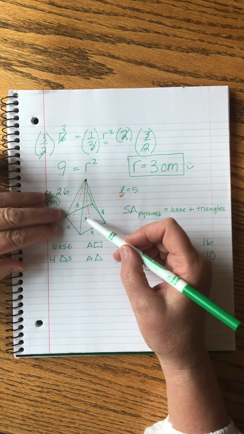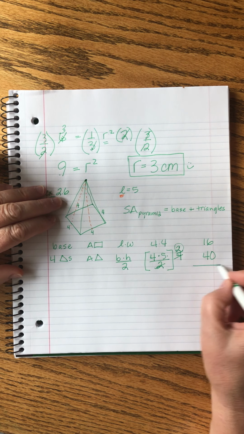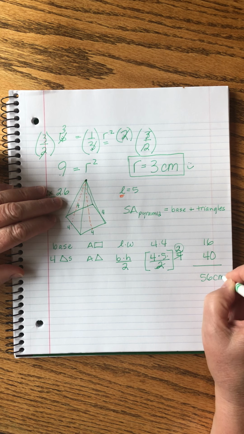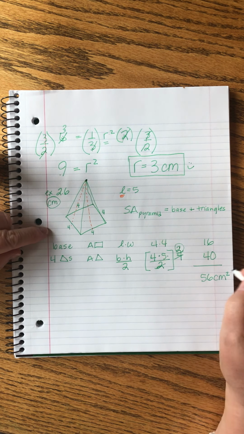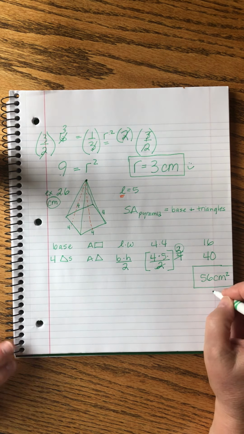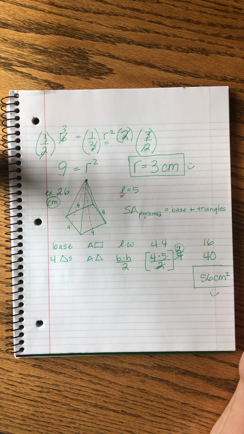Now I've got the base and I've got the 4 triangles. I'm ready to add it up. That is 56 centimeters squared. Surface area is always squared. And that's right.